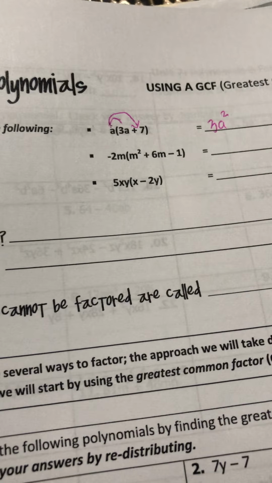Okay. The next one, negative 2m times m squared. This monomial is being multiplied by each term inside the parentheses. So negative 2 times m squared gives me coefficient negative 2, and for the variables, we add the powers in multiplication. It becomes m cubed. Now negative 2m times 6m: the coefficients multiply and give me negative 12, and the variables give me m to the power of 2. For the third one, negative 2 times negative 1 gives me a positive 2, and the variable itself stays.